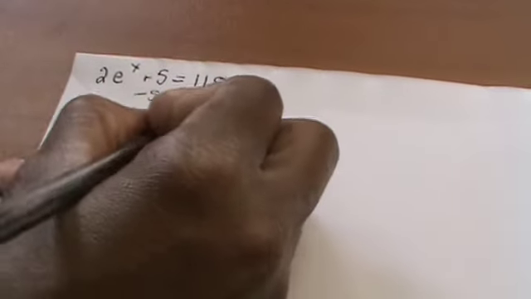So you see that e is being raised to the x. I'll deal with the e last. Okay, 2 is multiplied by the e that is raised to the x, so the 2 would be second to last in terms of what I deal with. And then out here, more loosely attached to the e is this 5. So I'll get rid of that first. Notice it says plus 5, so I will subtract 5 minus 5. Okay, 2 e to the x equals 110, like that.